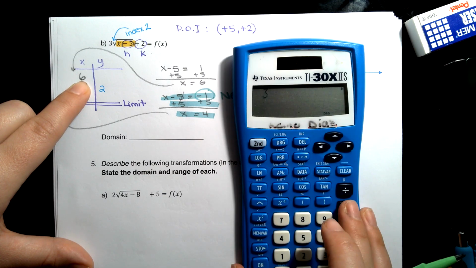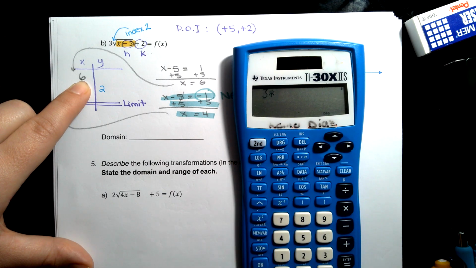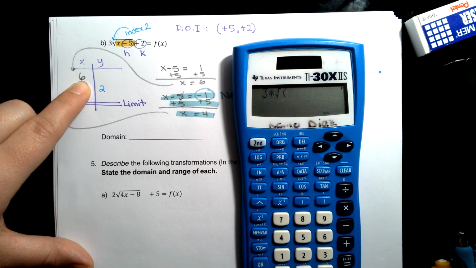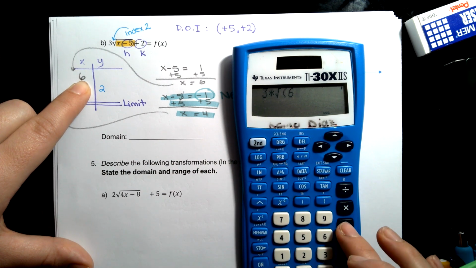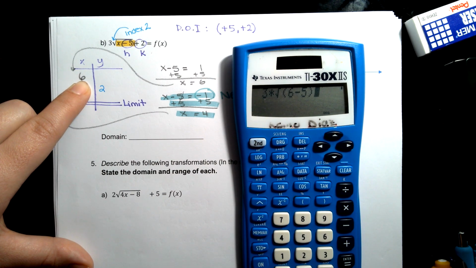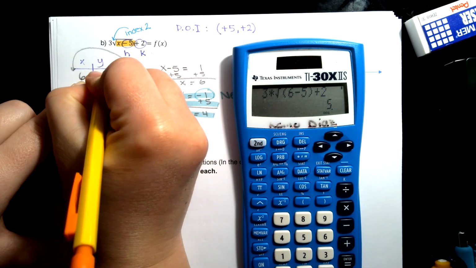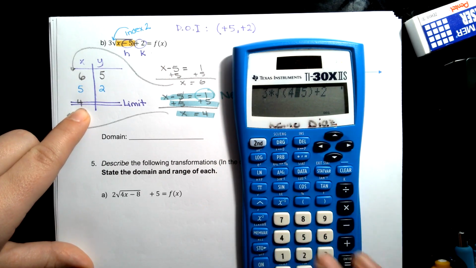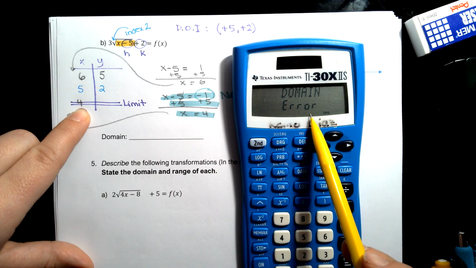3 times. Now here we don't need to do any index, so we're just going to do second x squared. We have 6 minus 5, close it, plus 2. And I get 5. Now, if we do the same thing and try to do 4, it's going to give me a domain error.